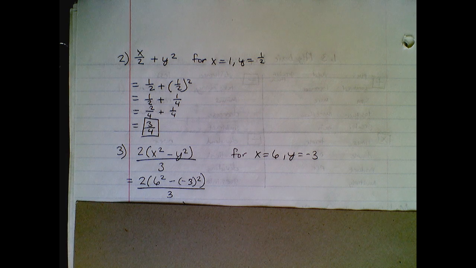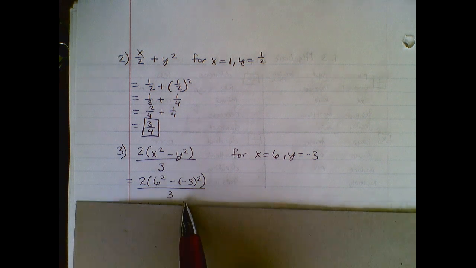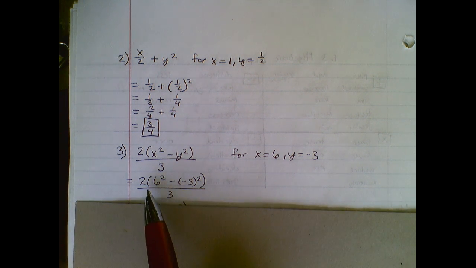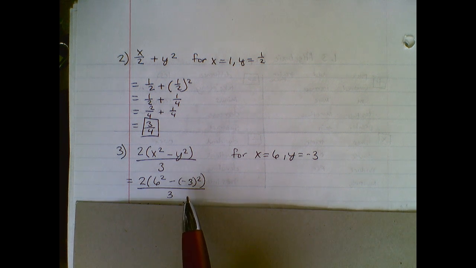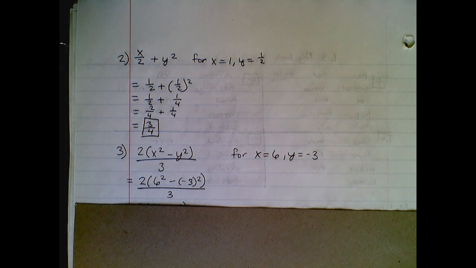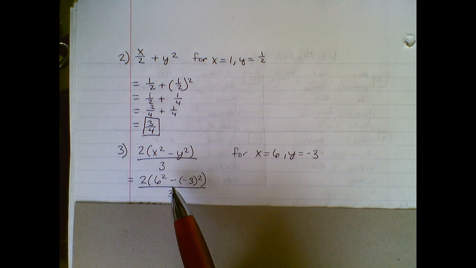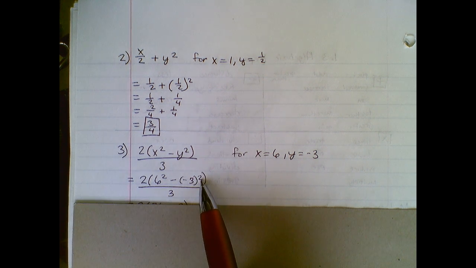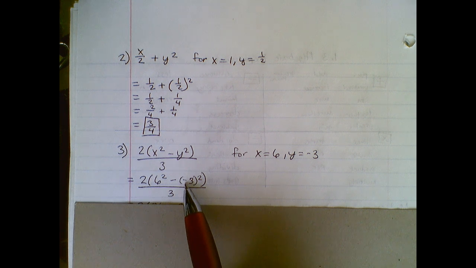Now this one's slightly different. Anytime you have an overall fraction like this, you're going to think of the numerator as one problem, the denominator as a separate problem. You simplify the top down to a number, simplify the bottom down to a number. Your last step is going to be to divide. So if we go through and do that, our 6 squared is going to be 36. Negative 3 squared is going to be 9. Make sure you don't cancel these two negatives out.